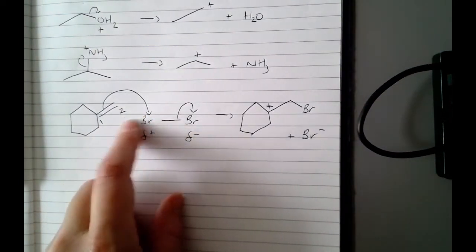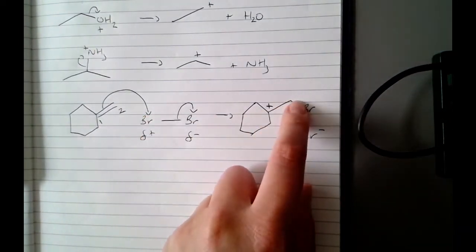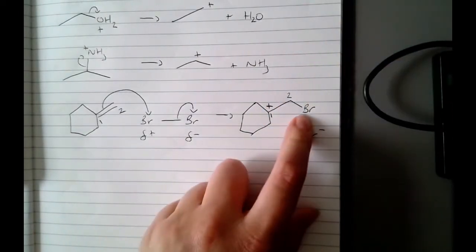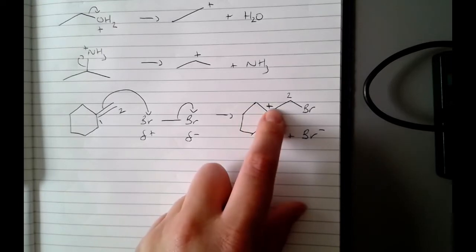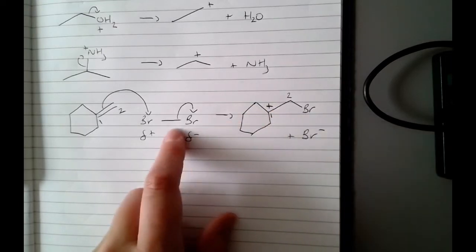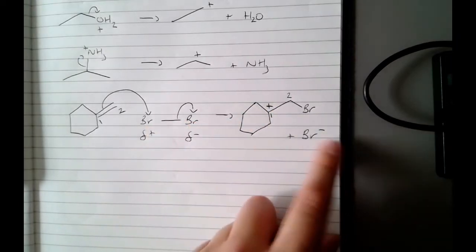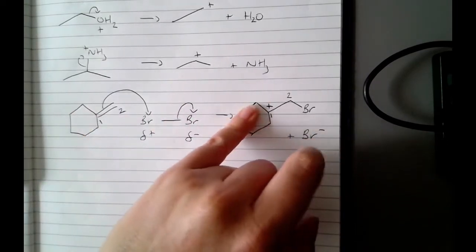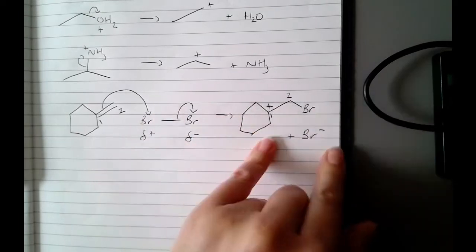So what's going to happen is that either carbon 1 or carbon 2 are going to get the bromine. I have given the bromine to carbon number 2. That means carbon number 1 gets a positive charge. That bond there between the 2 bromines breaks, and I end up with a negative charge. So I start with 2 things that are neutral, but I end up with something positive and something negative. Overall, the charges balance.